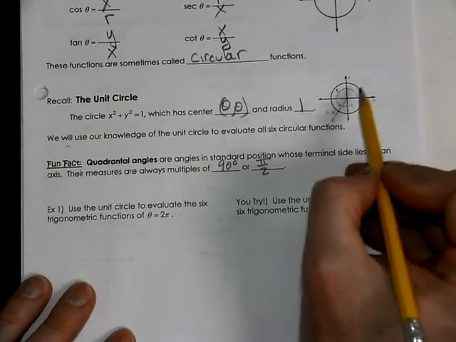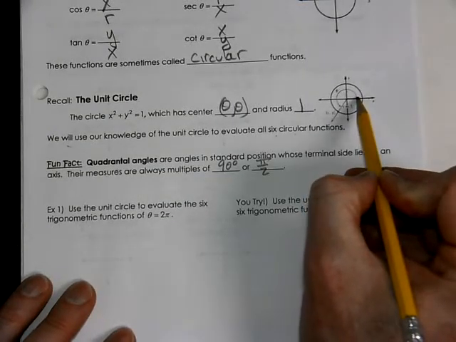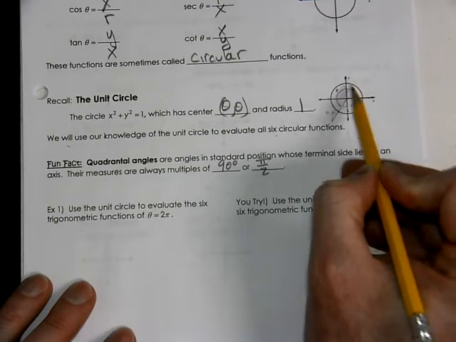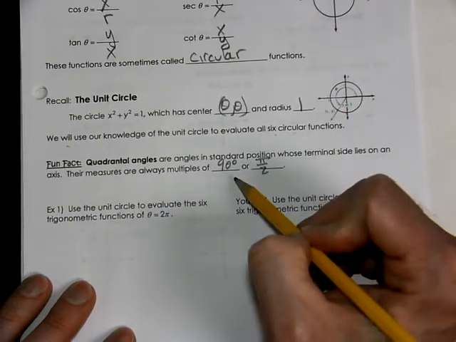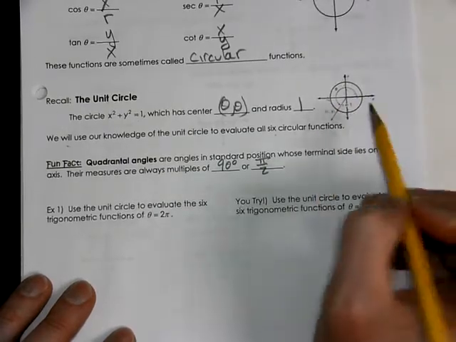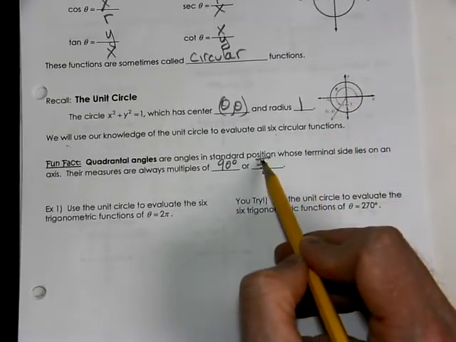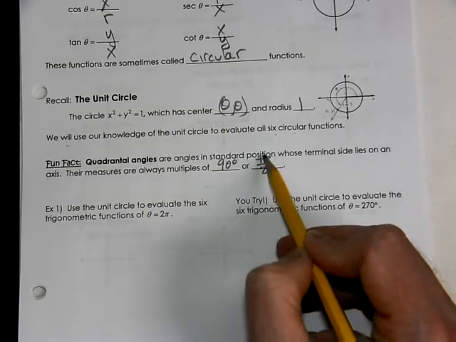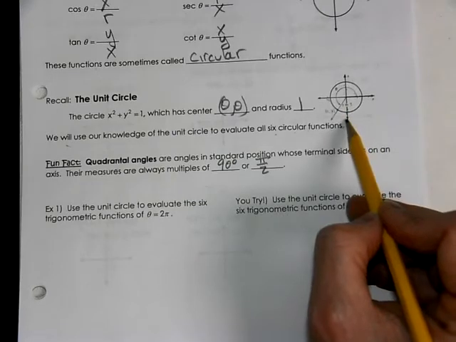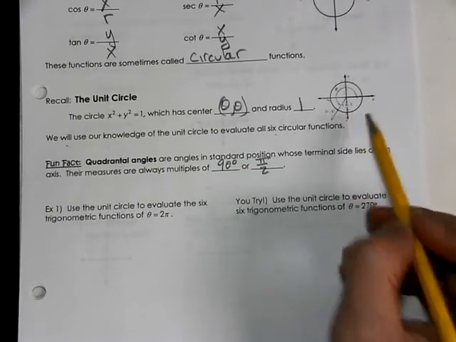You can get to your next quadrantal angle by 90, 180, 270. We're adding 90 every time. There are multiples of it, so 90 times 2, 90 times 3. You can do the same thing with pi over 2. Pi over 2 times 3 would be 3 pi over 2, and that's coming down the negative y-axis.